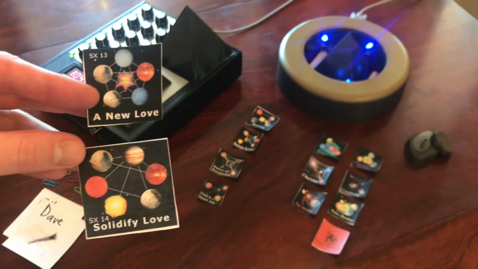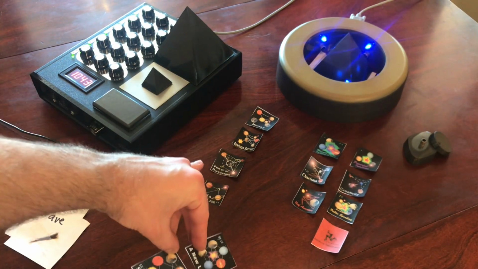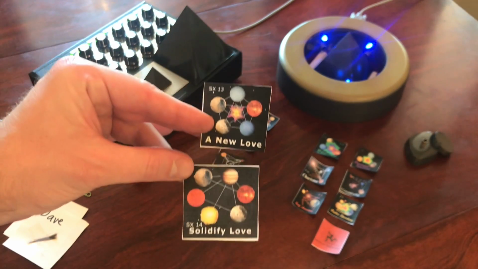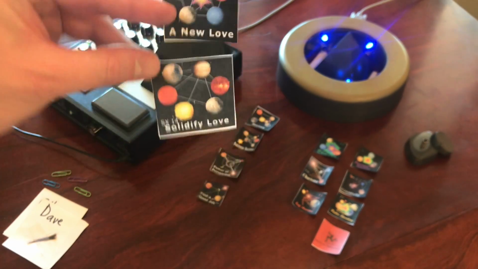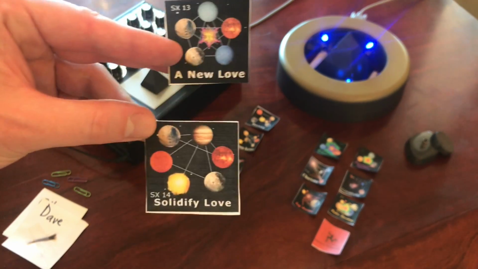And that actually might be in another one, but we have a whole pack. We have business and money, okay? And then we have romantic relationships. So those are two separate packs, all right? And I'm just kind of showing you. I've got these divided up based on packs. So a new love and solidify love.